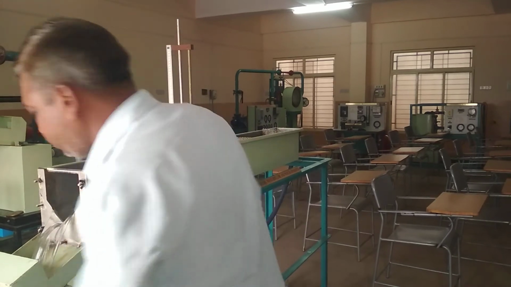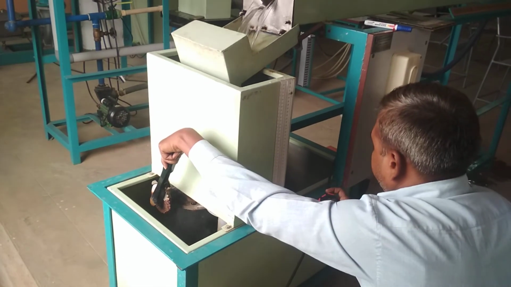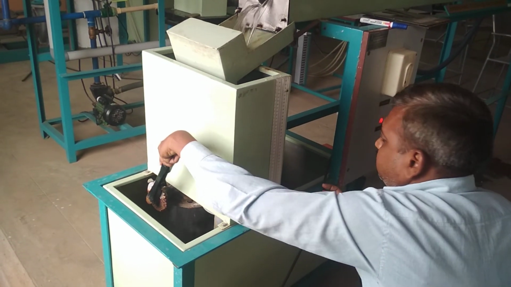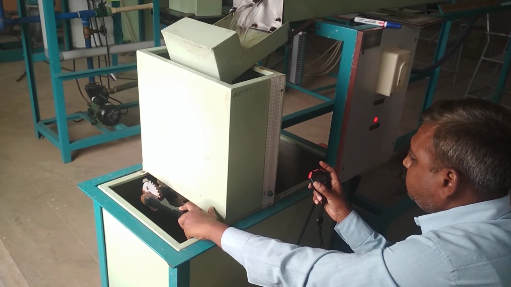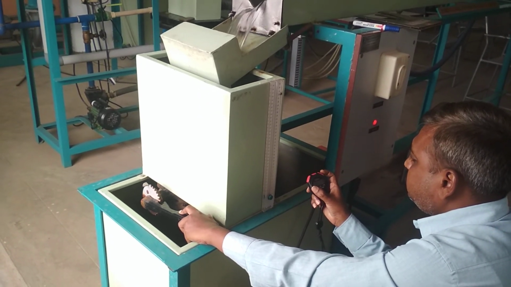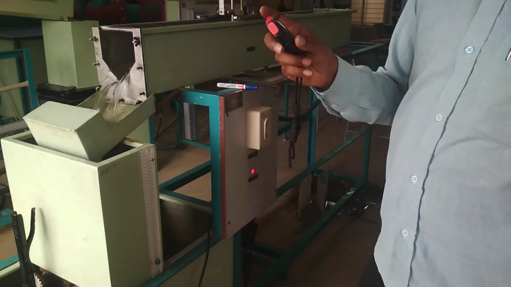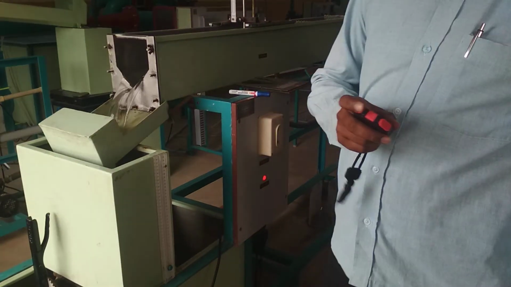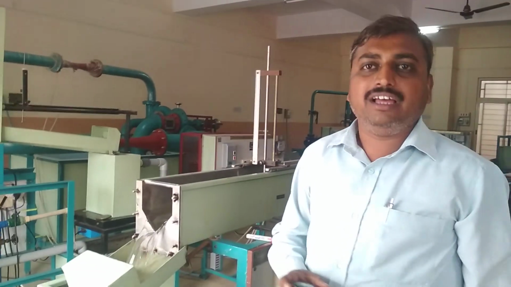And once again I need to measure the time of collection of the amount of water. It's almost 8 seconds. Earlier it was 7 seconds. So this is how we will conduct the experiment, and later we will use this data in the tabular column. We can write all those things and do the calculations.